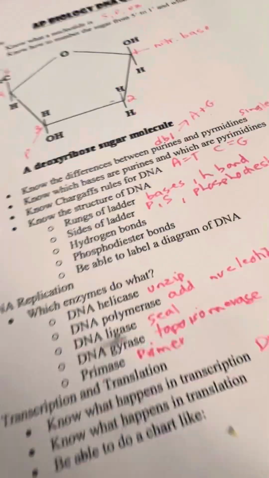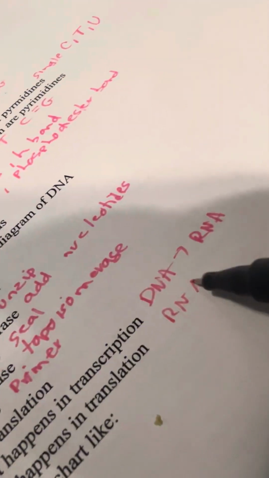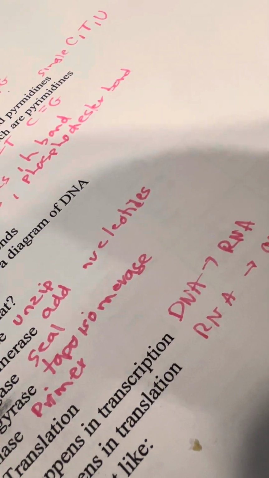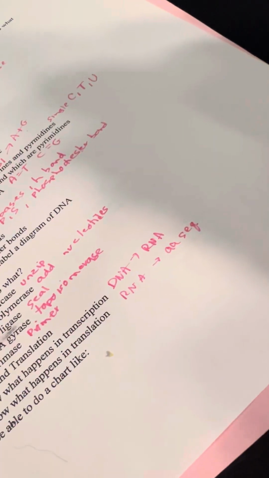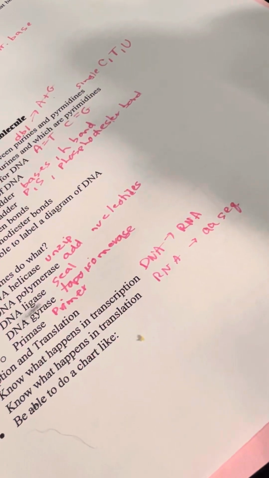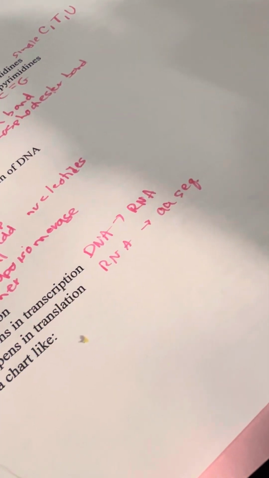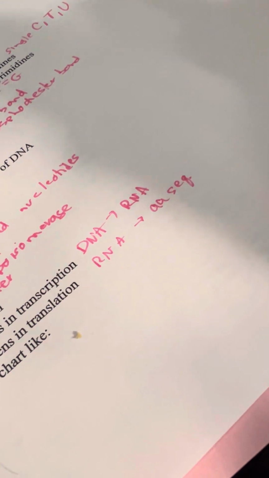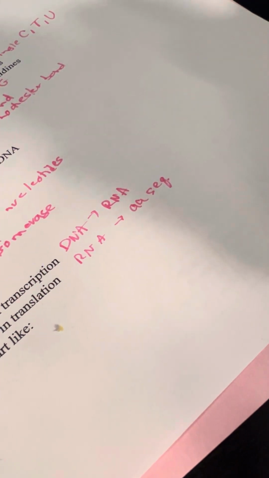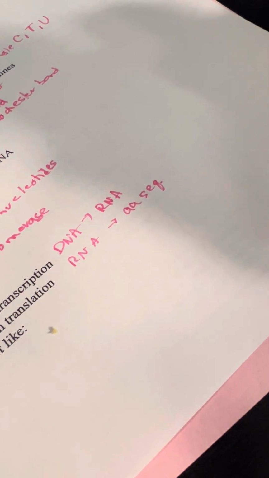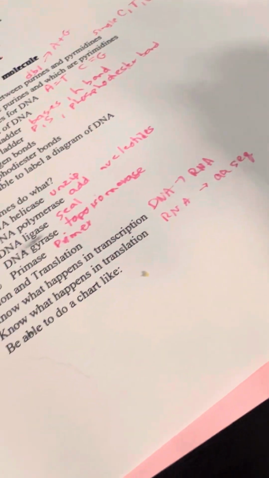What happens in translation is taking the RNA and making the amino acid sequence, which is the protein. You do not need to know the details for the quiz, like the introns, exons, and RNA processing. I wouldn't concentrate too much on that for this quiz. Obviously, you'll have to know that for the unit exam.